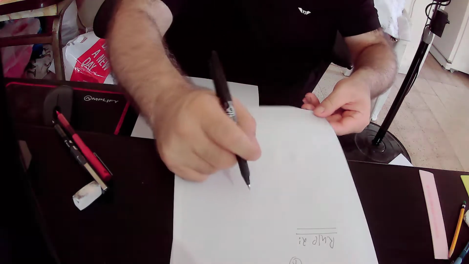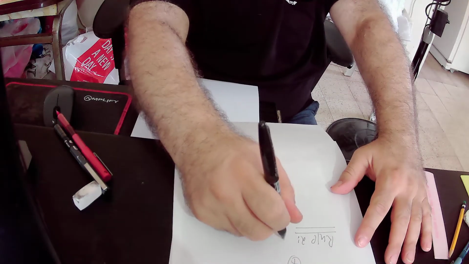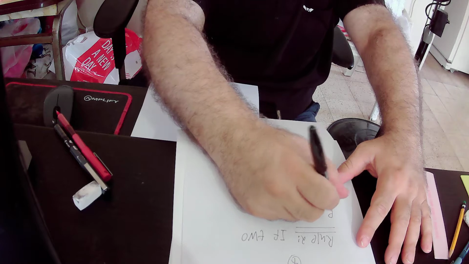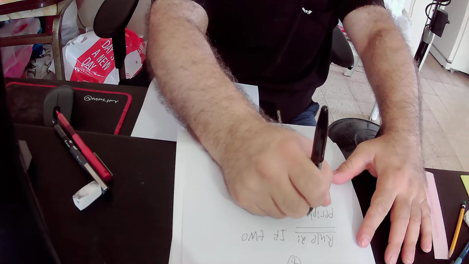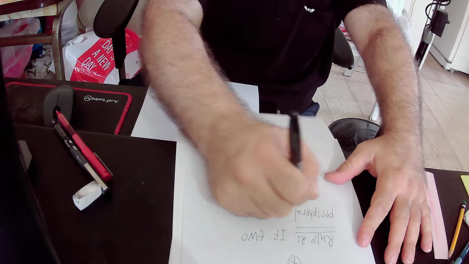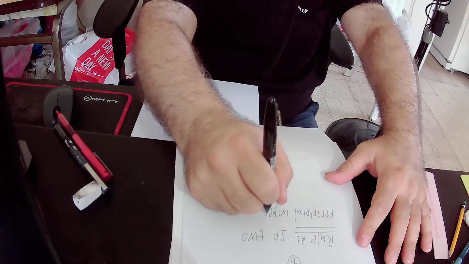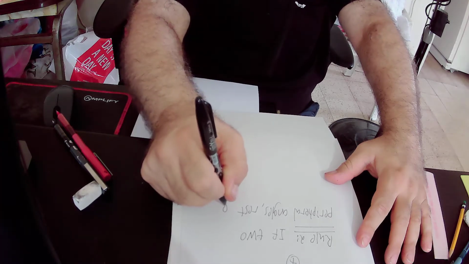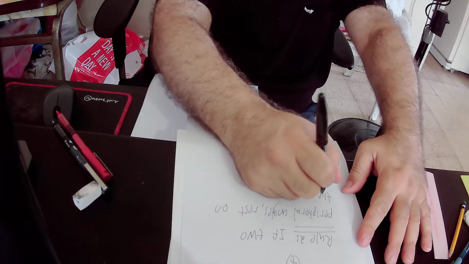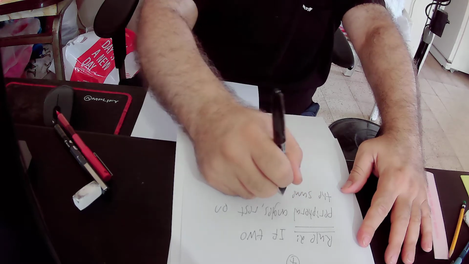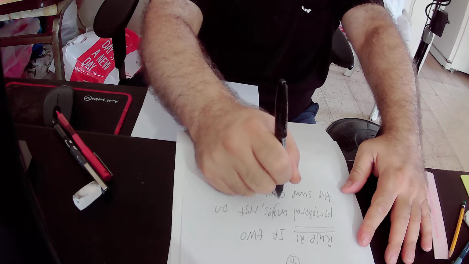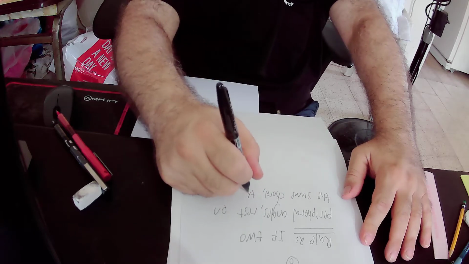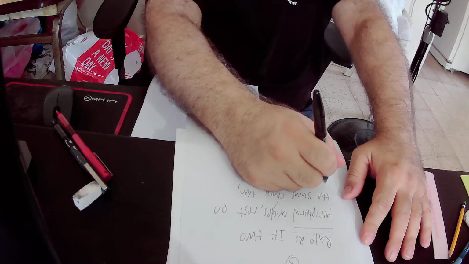So rule number two states that if two peripheral angles rest on the same chord, then they equal each other.